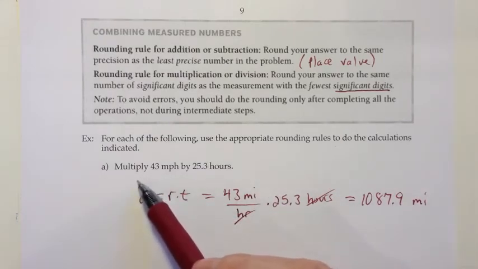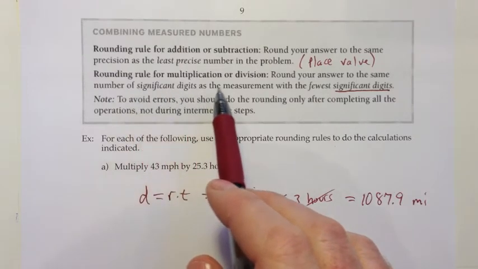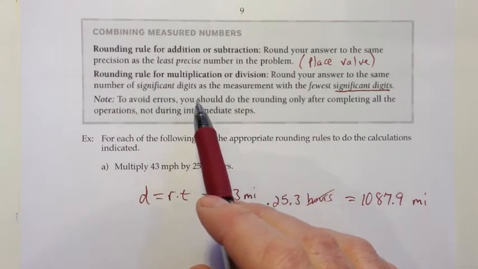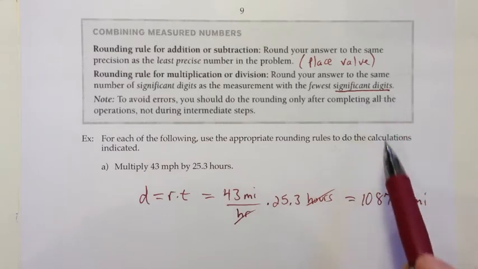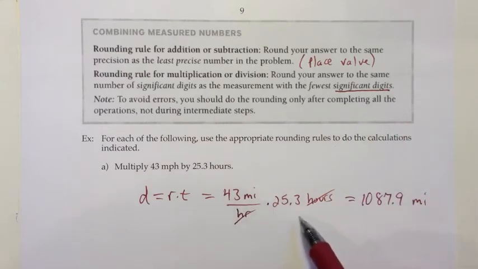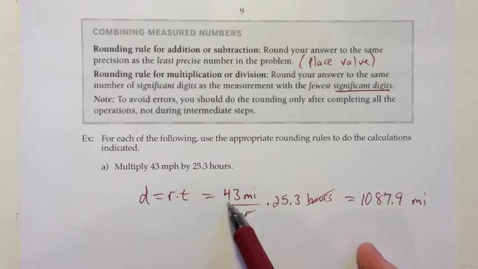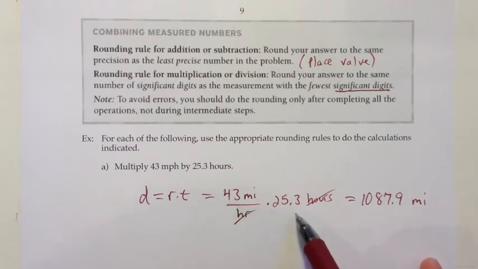So then what would we round it to? Well, we're doing a multiplication. So the rounding rule for multiplication states that you should go with the fewest number of significant digits that you had in either of your two factors. This factor had 2 digits, this one had 3. So our answer should just be rounded to 2.